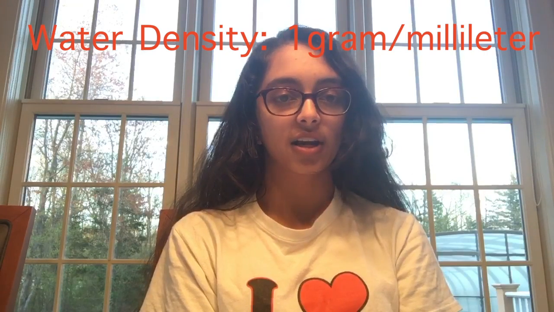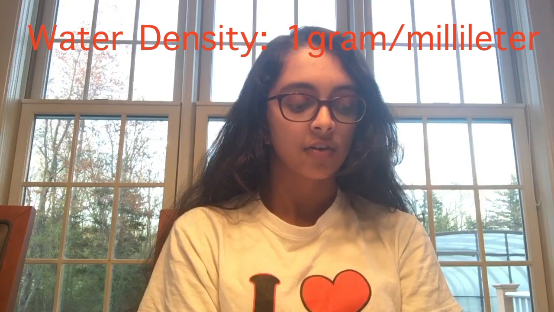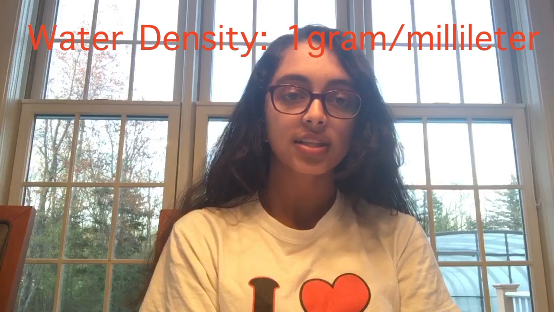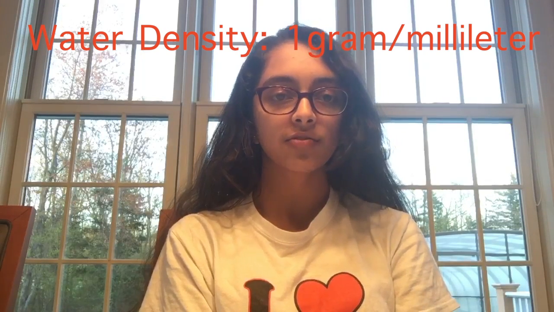Now that we know what density is, we can talk about water density. Water density is 1 gram per milliliter. For every milliliter of water, water weighs 1 gram. If an object has a density bigger than the water density, it will sink. But if it has a density that is less than the water density, it will float.